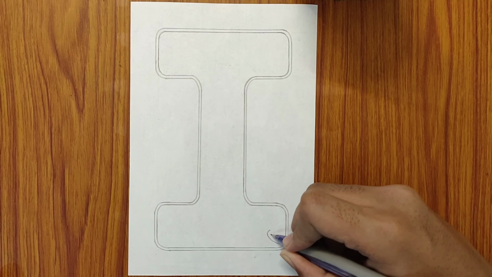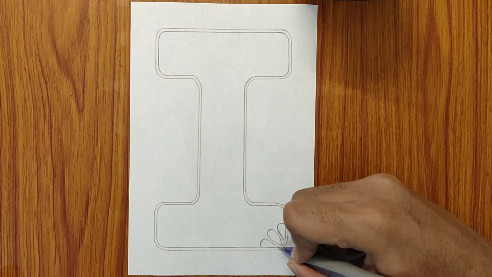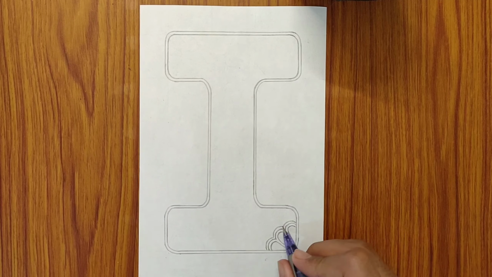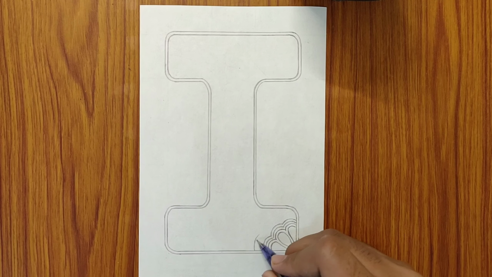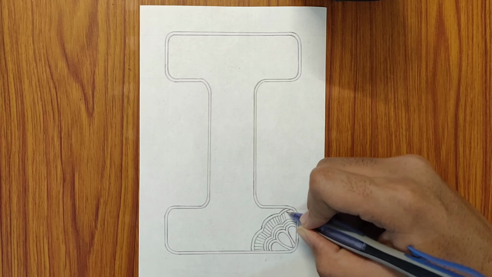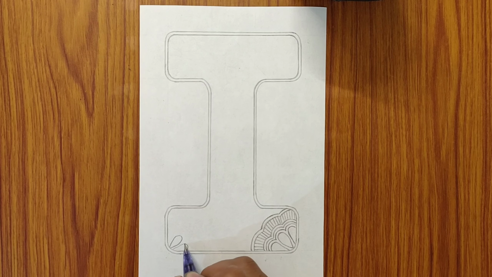Now start drawing the designs. As I have used a mixture of mandala designs which I am converting to paper cutting. You can draw something different, or if you want to draw the same designs, then the image link is in the description. You can download it from there.